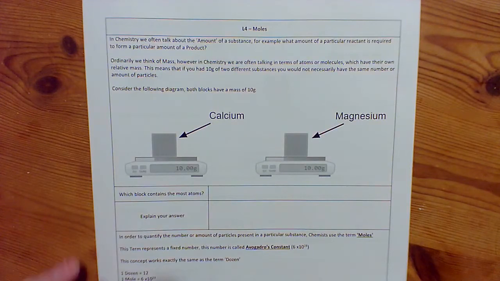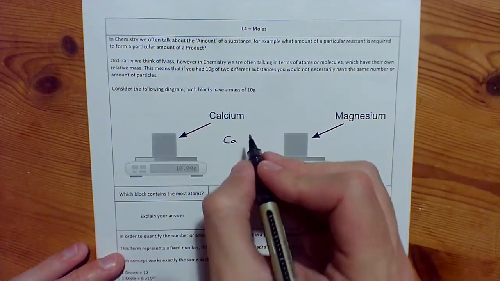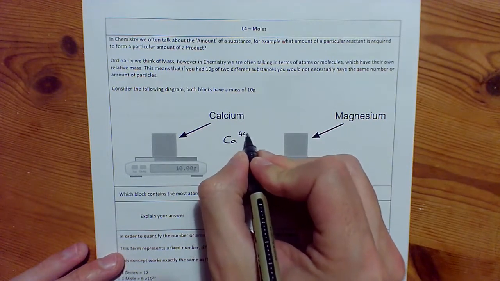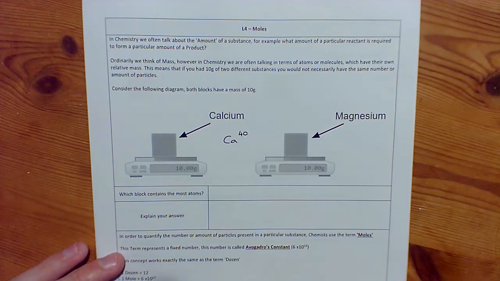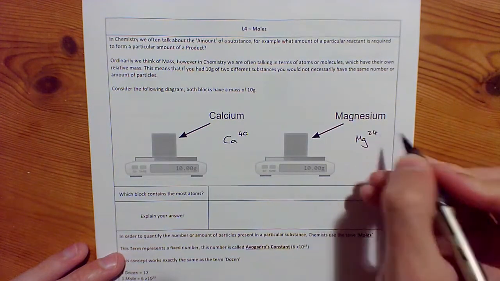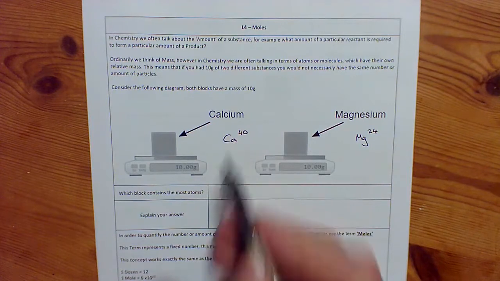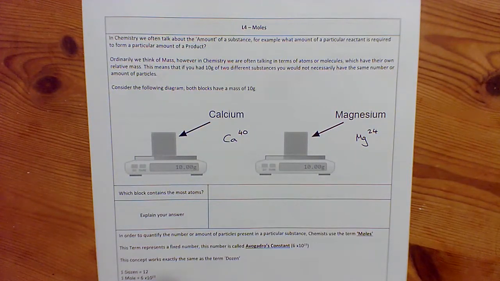Because we know that calcium, if we look at the periodic table, every atom of calcium has a relative mass of 40, whereas magnesium has a relative mass of 24.